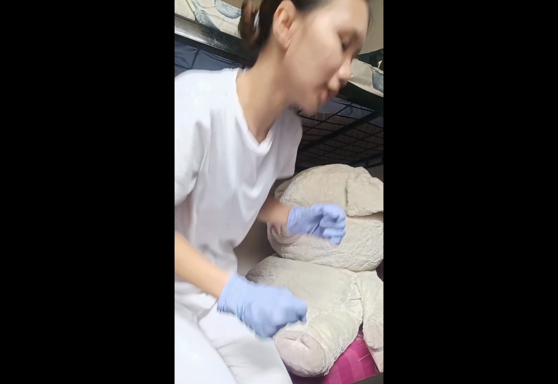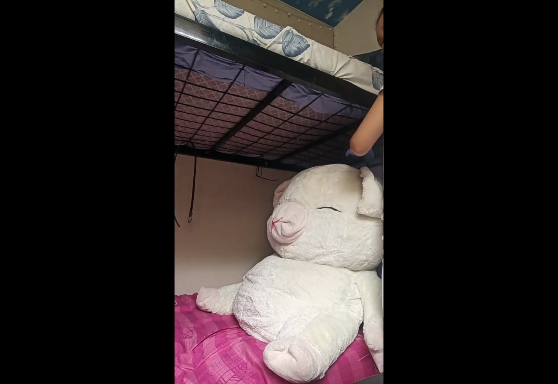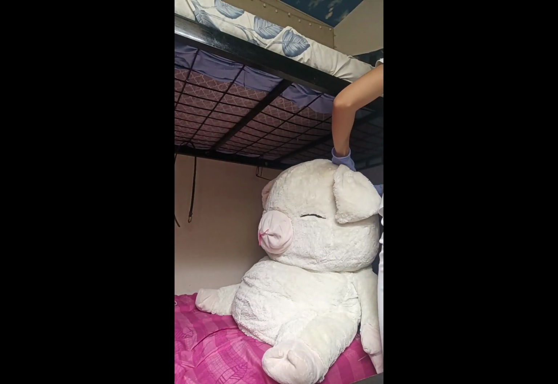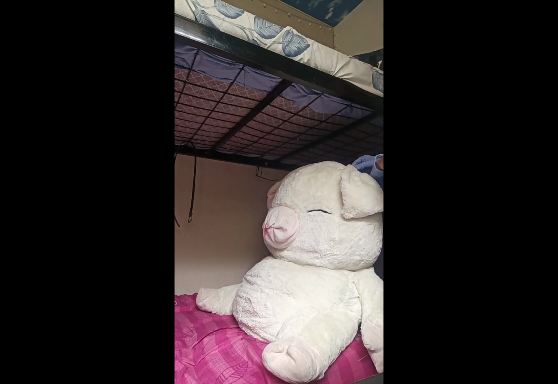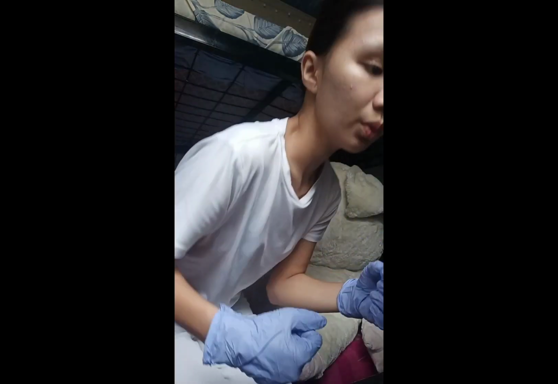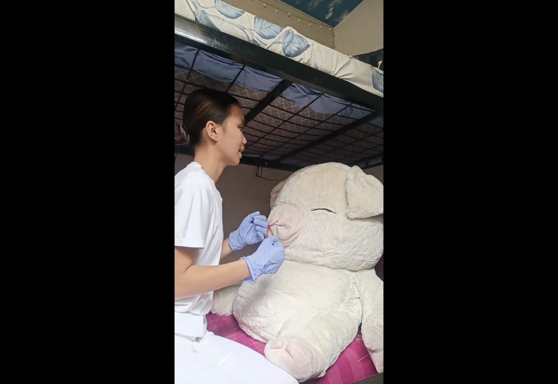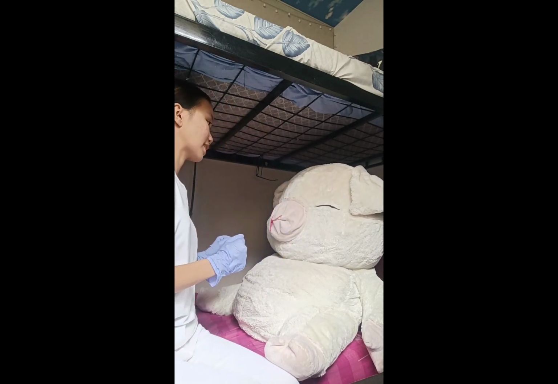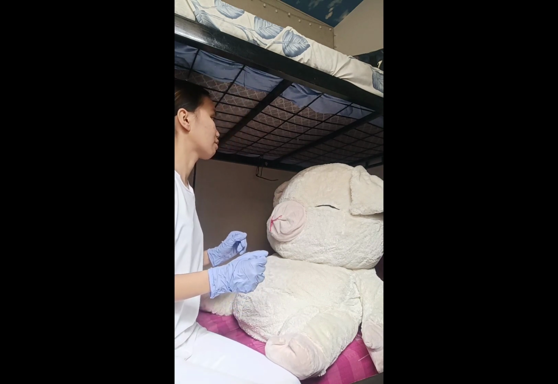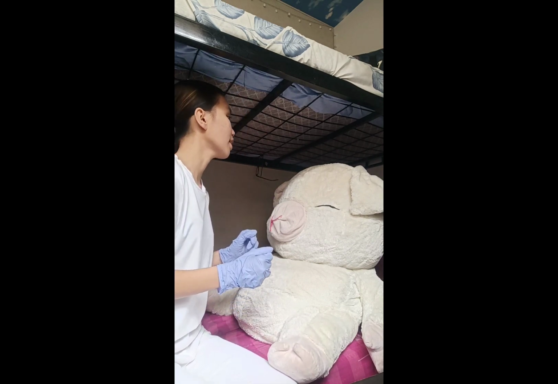Let me check at the back. So overall, you don't have any presence of parasites or lesions that I have observed in your hair and scalp.